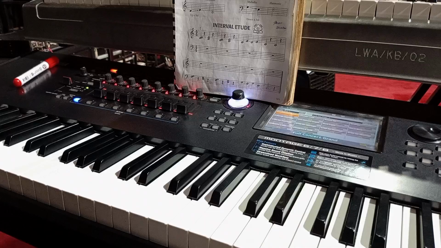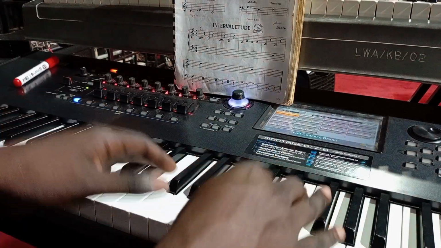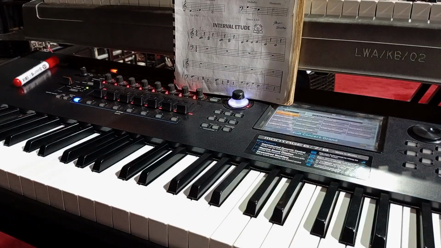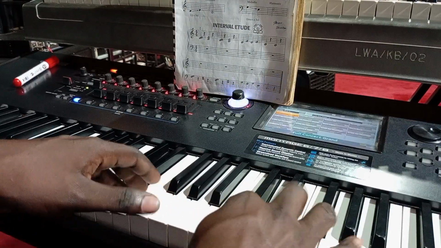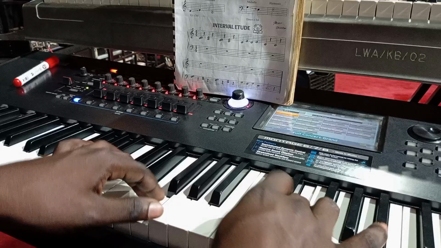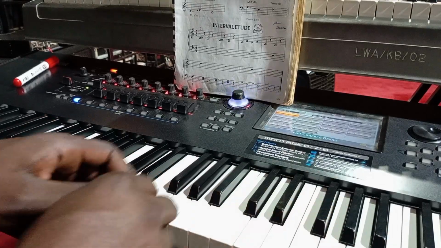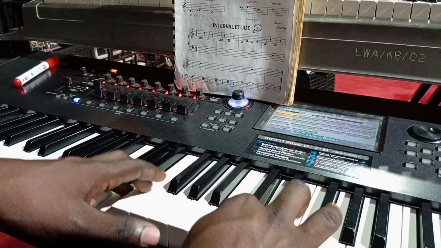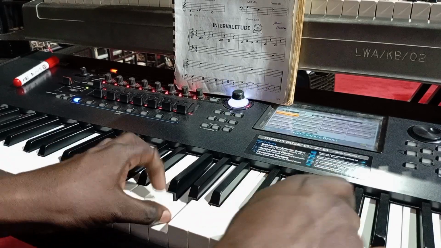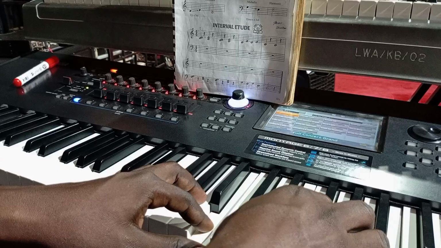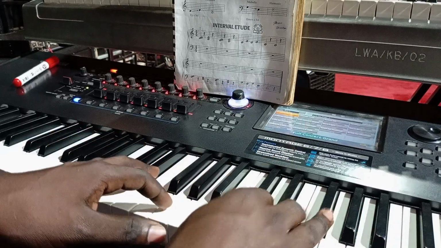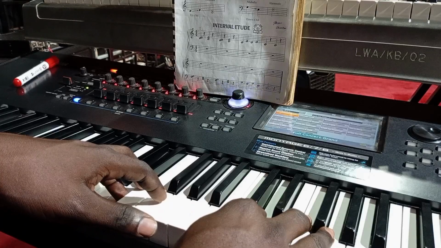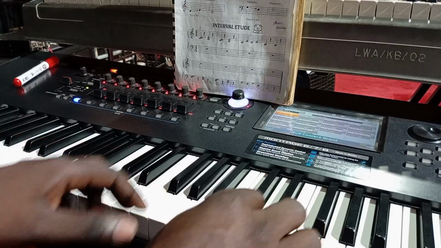On the keyboard, neighbor white notes are a second apart. We are right now in key C. So this is my C, this is my D, this is my E, this is F, this is G, A, B. From C to D, this is a second apart, so this is my second.